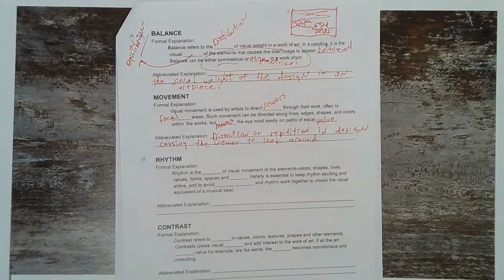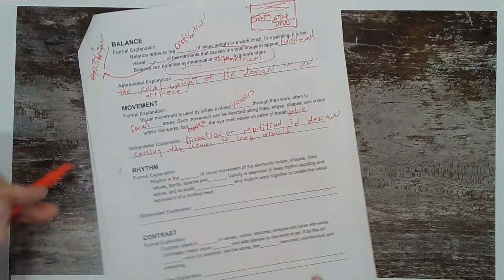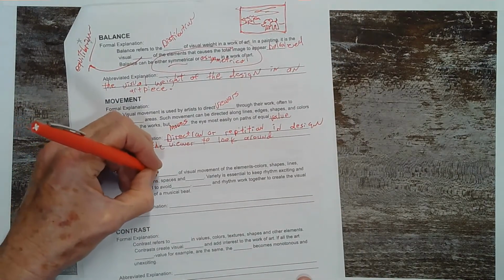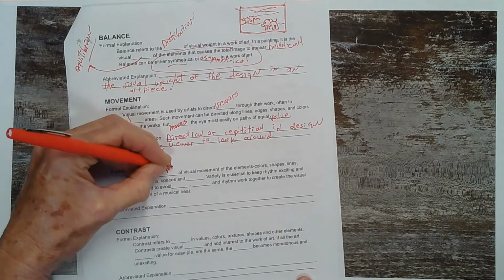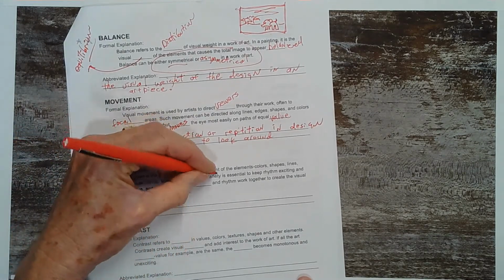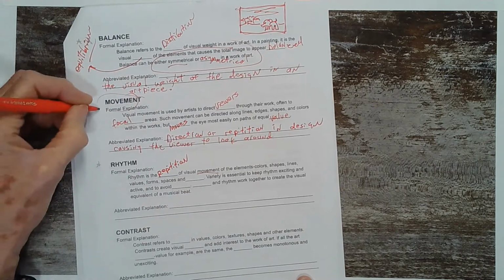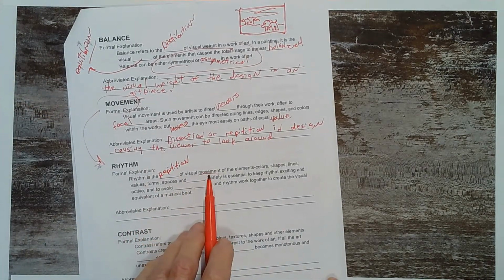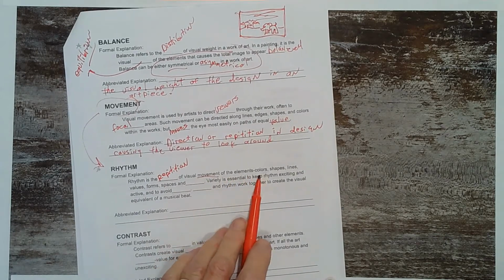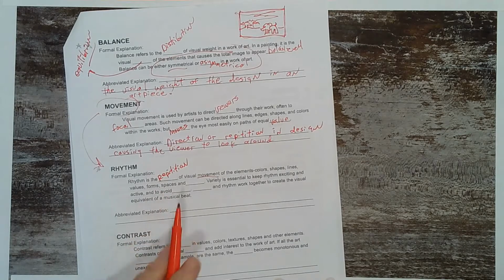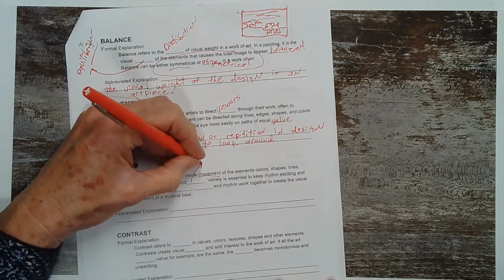Okay, the next one is rhythm. Rhythm is the repetition. So we're getting real specific here. A visual movement. So what is movement? It often uses rhythm. Rhythm is the repetition of visual movement of the elements, colors, shapes, lines, values, forms, spaces, and even textures.